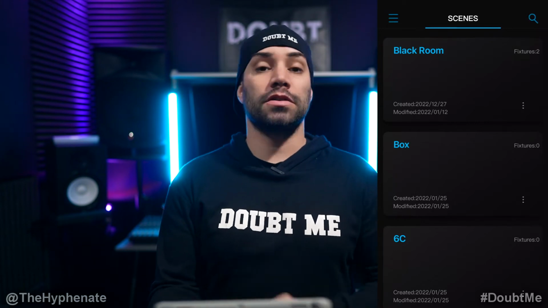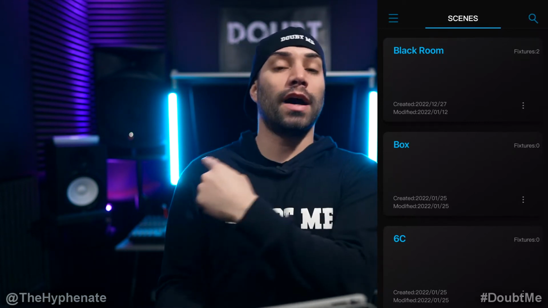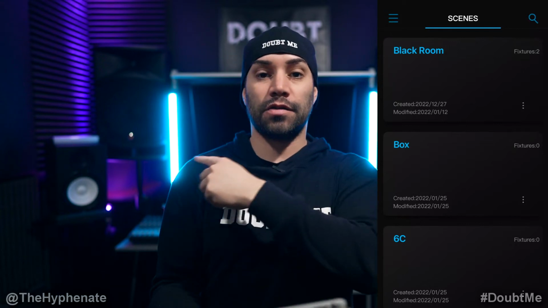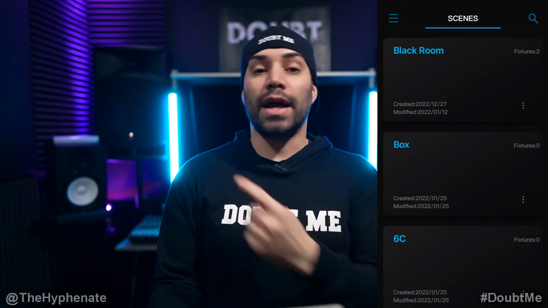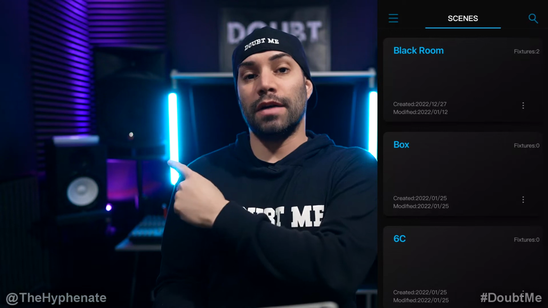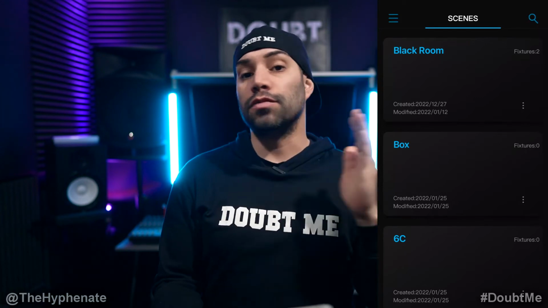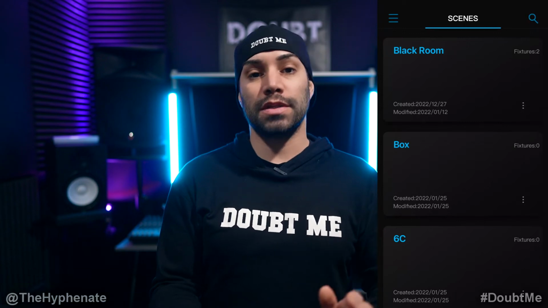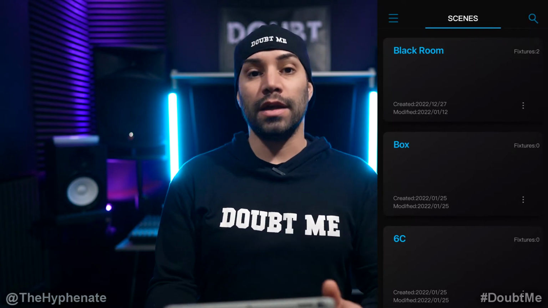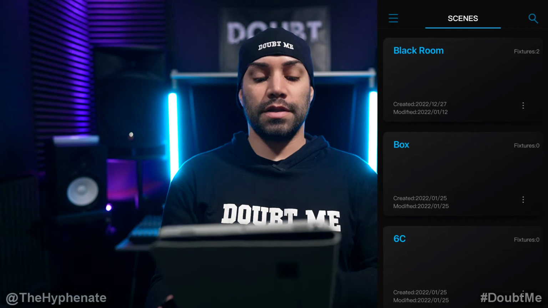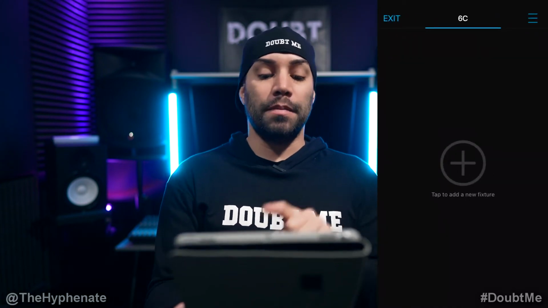That has two fixtures. Now, that scene is for these two Pavotubes behind me, the 15X that are in blue. Now, if I wanted to, I could add this 6C Pavotube into that scene and control all the three lights in one scene. But for this video, we're gonna keep it simple, and we're gonna control just one light with its own scene.